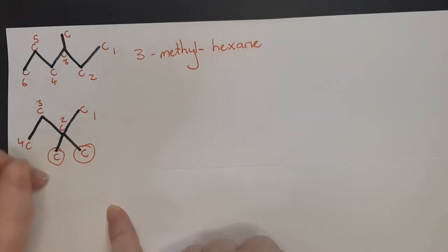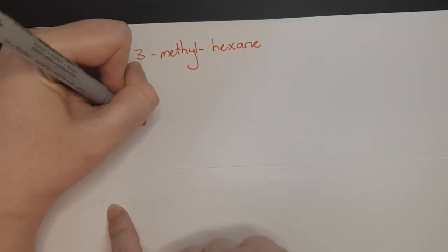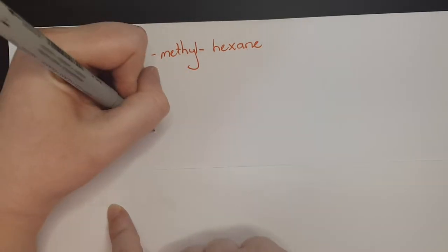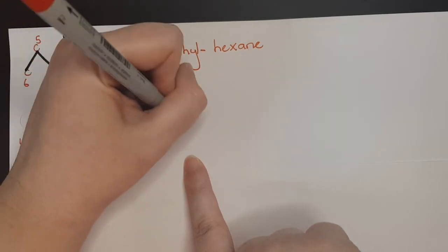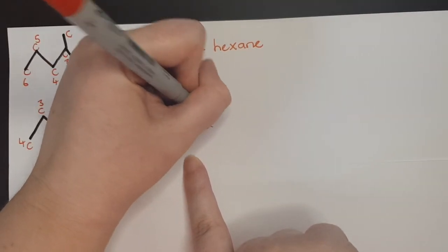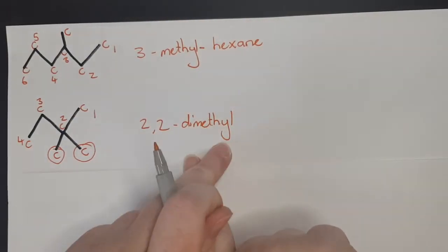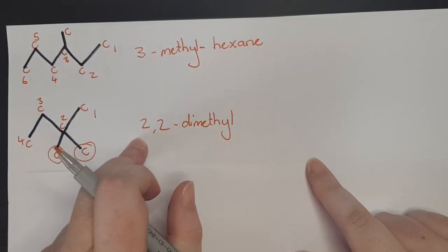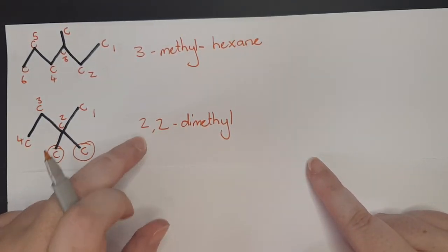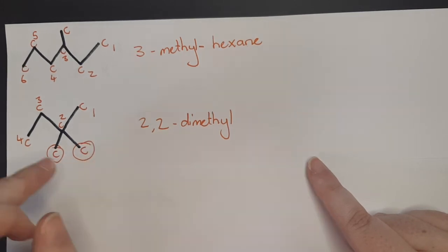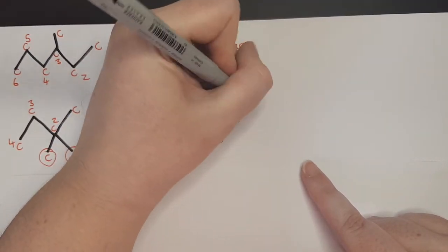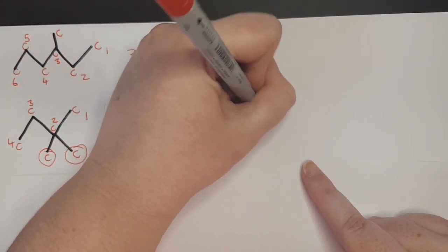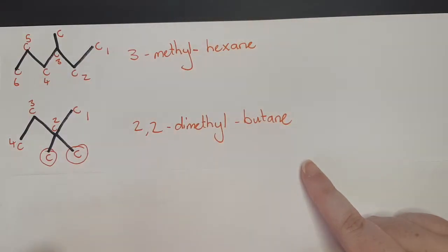So just like before, we say on carbon 2 and carbon 2, we have dimethyl because there's 2 methyl groups, both on carbon 2. So you have to number both. You have to say 2, 2, because it's indicating that each of those methyls is on the same carbon. And 4 is but, and since it's an alkane, it's butane.